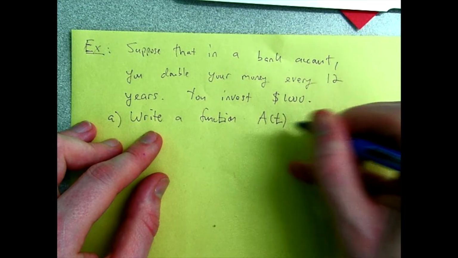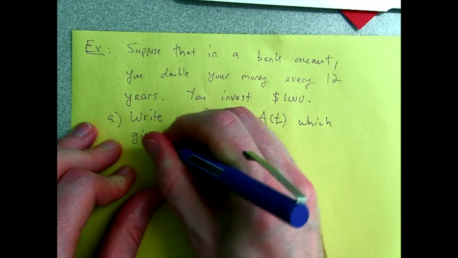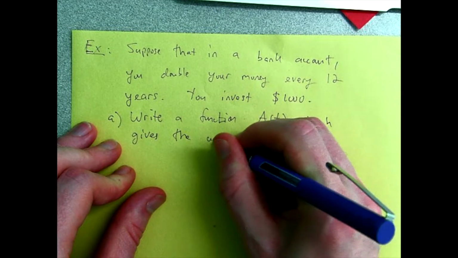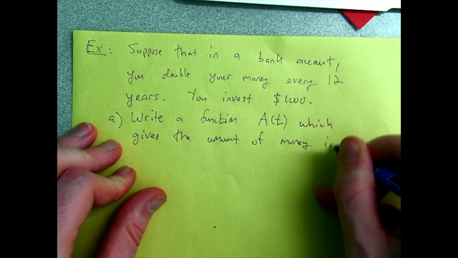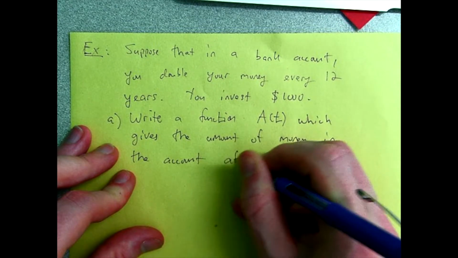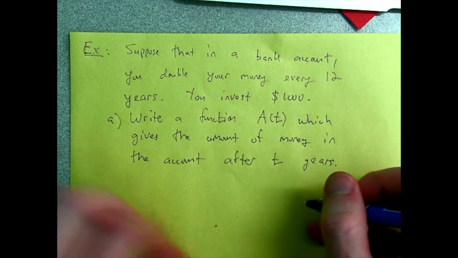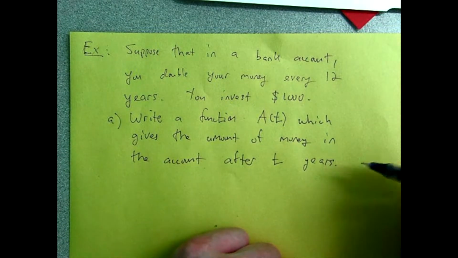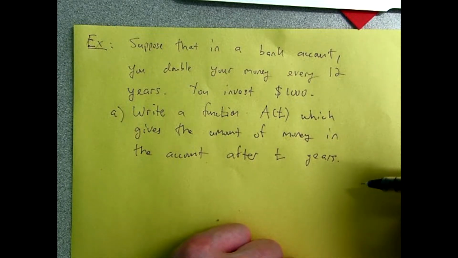which gives the amount of money in the account after t years. Okay, so basically what I'm looking for is a mathematical model which tells us how much money is in the account after t years have passed.